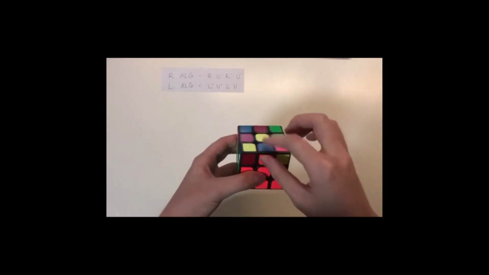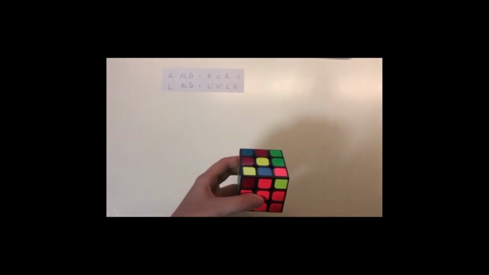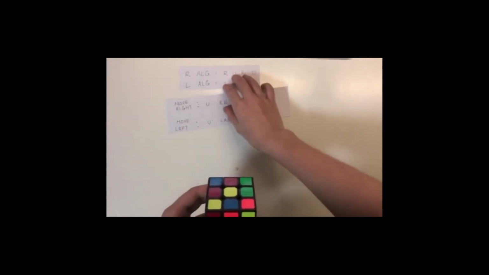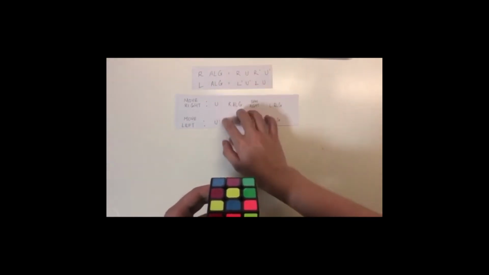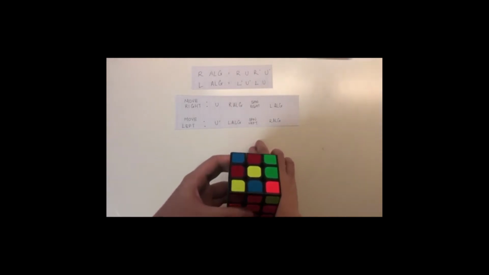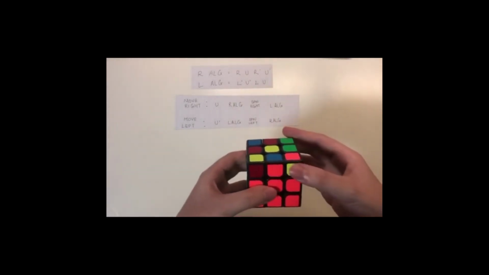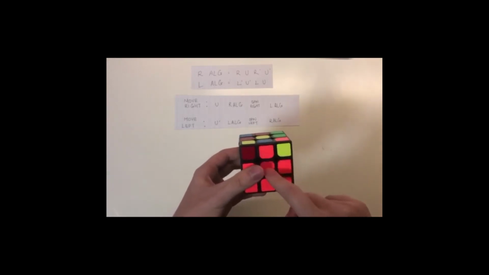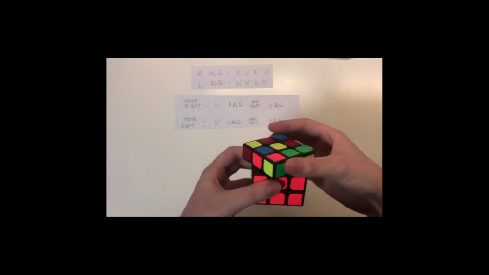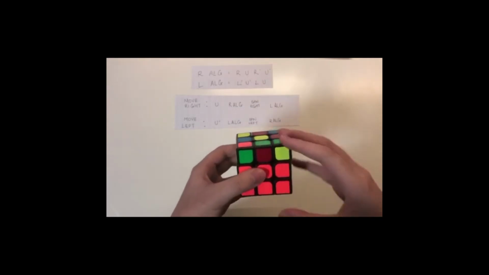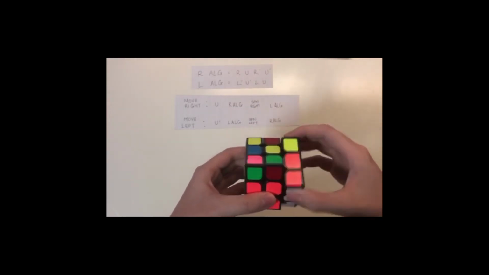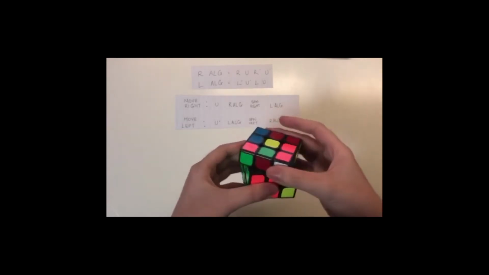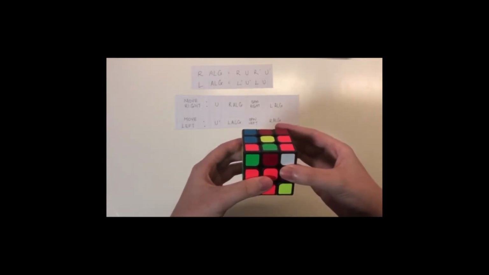Now, to do so, we're gonna use this formula. So we're gonna match these two together, and then do the righty alg. So R, U, R prime, U prime, and then spin left.